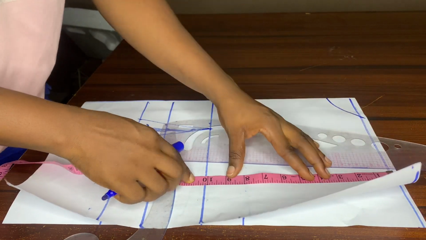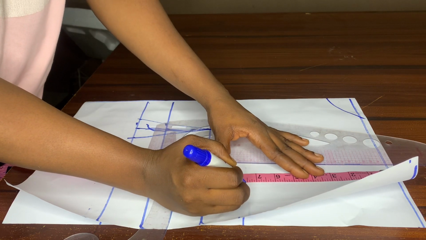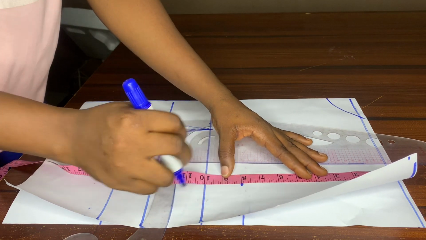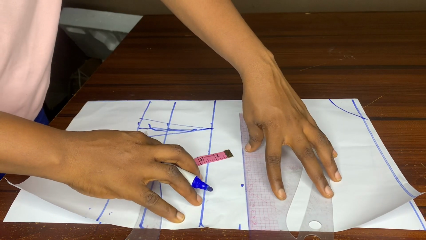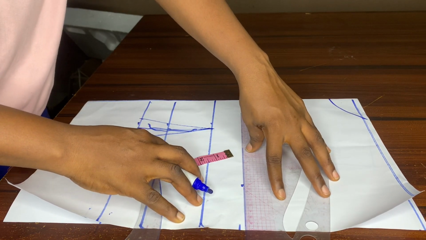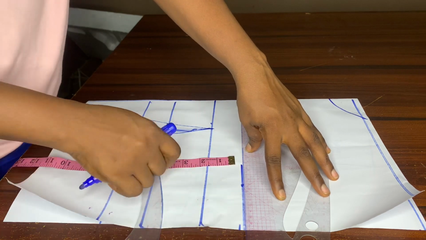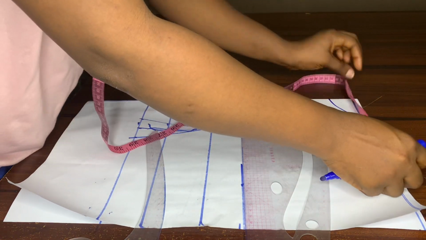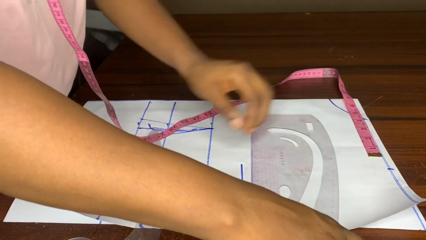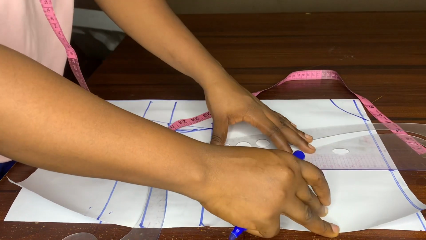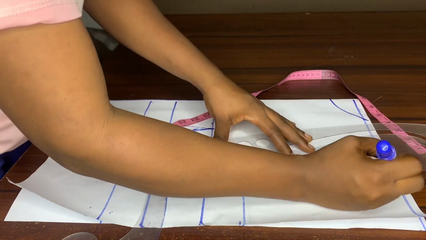Now for armhole, I'll measure it, which is my chest line. My shoulder is also 8. Then I'll have to draw the line from my shoulder to my armhole.